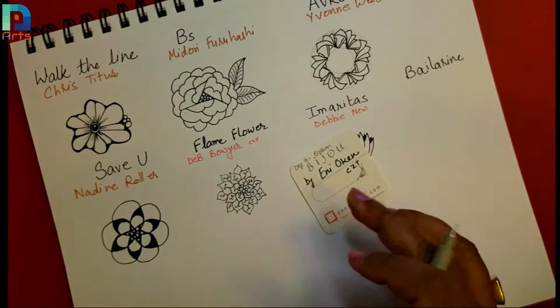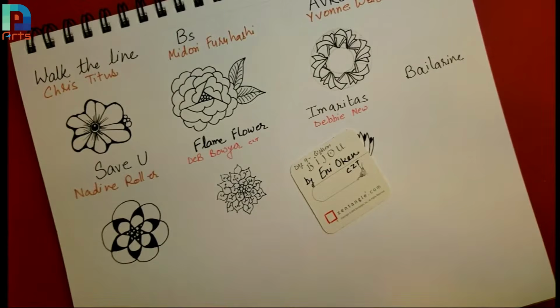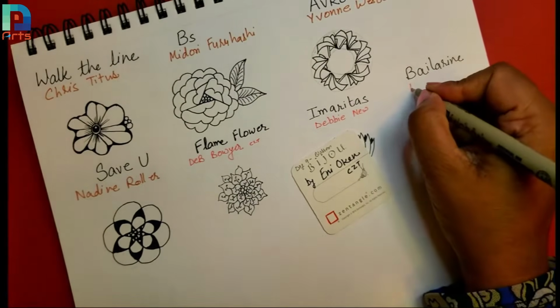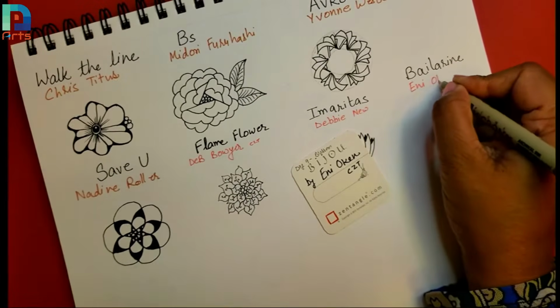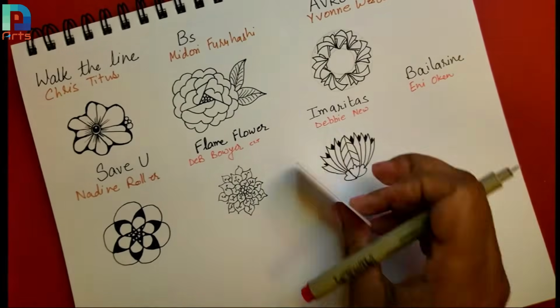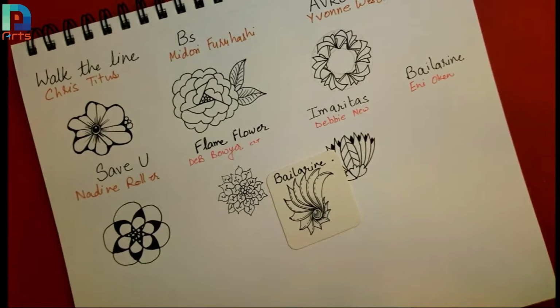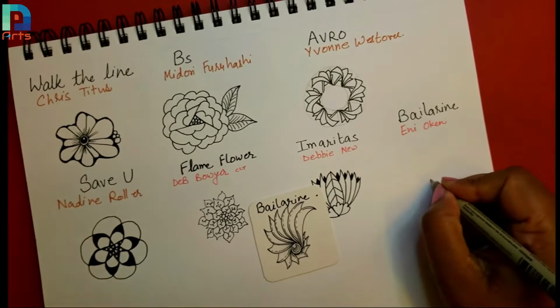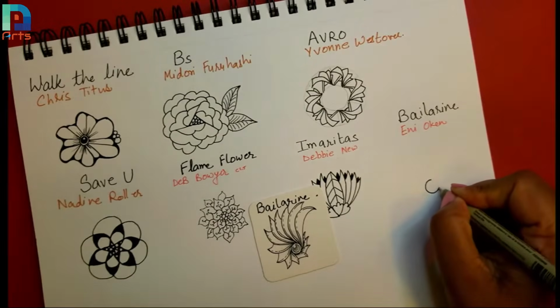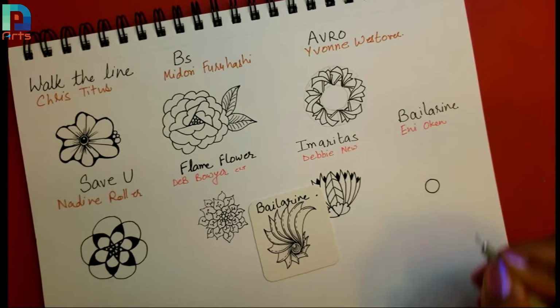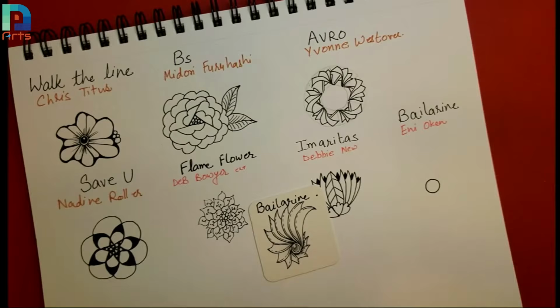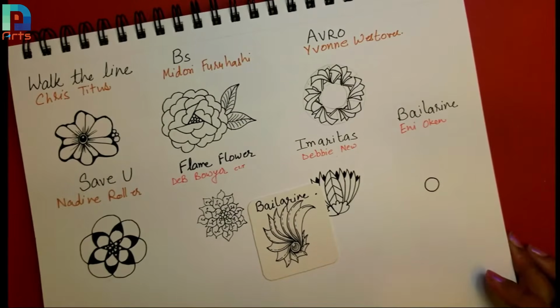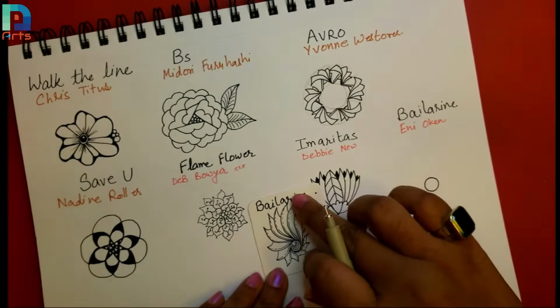And this tangle has been deconstructed by one of my very favorite CZT, Annie O'Can. Beautiful, wonderful work. And how it goes, you first draw a circle, an orb, wherever you want to draw this tangle, and it has various variations, like it's kind of started from the straight.